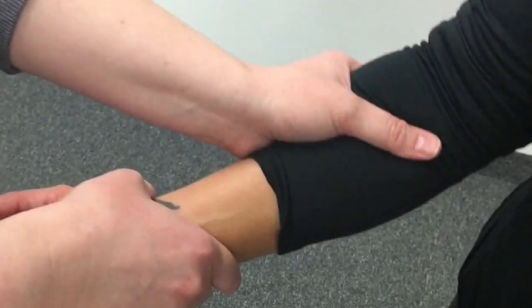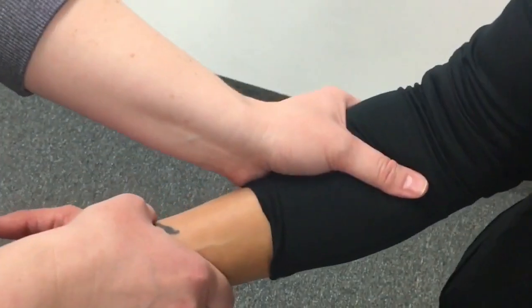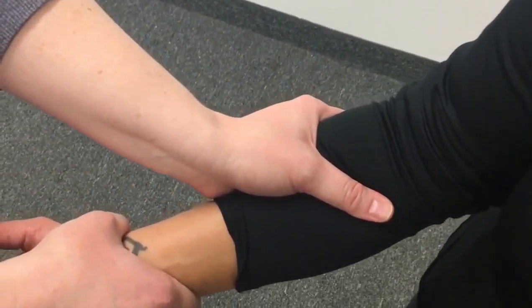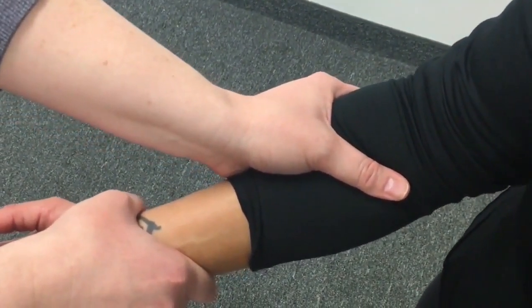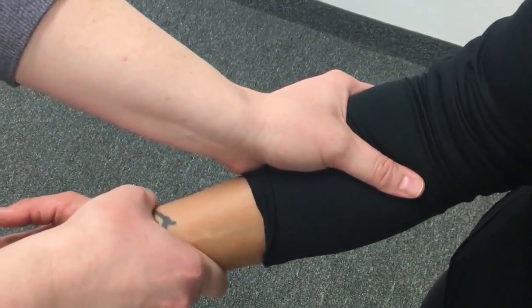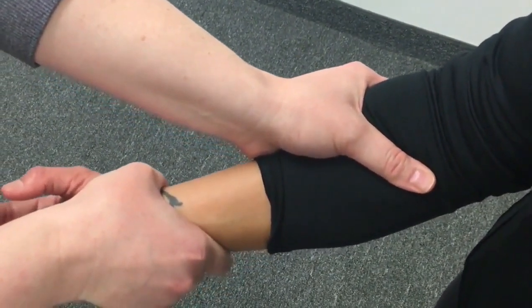Now let's watch the test again in full. This is Pronator Teres test. So for this, I'm going to hold on to my client's wrist, and I'm going to resist her pronation while passively extending her elbow. So go ahead and pronate.